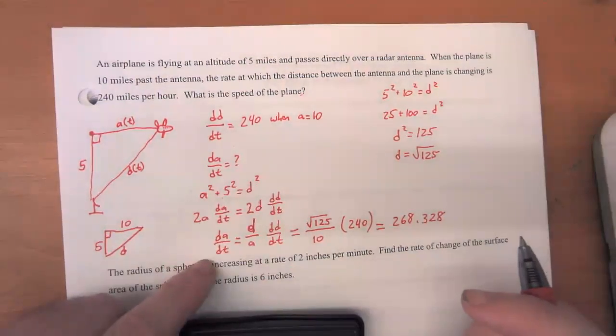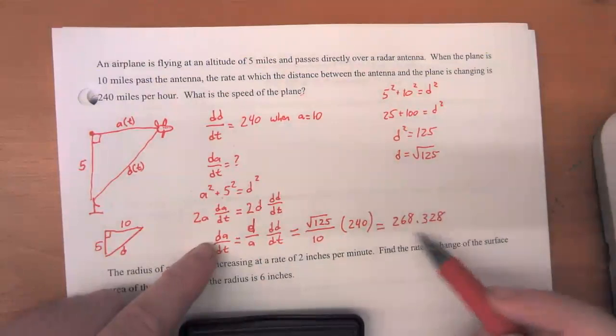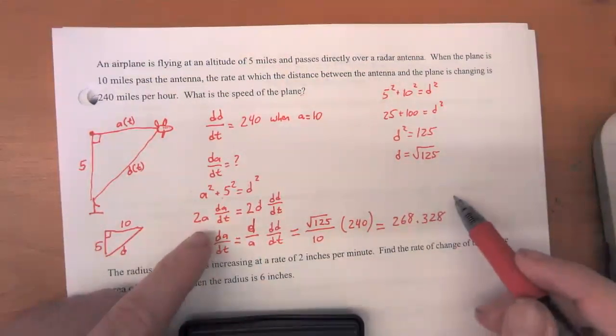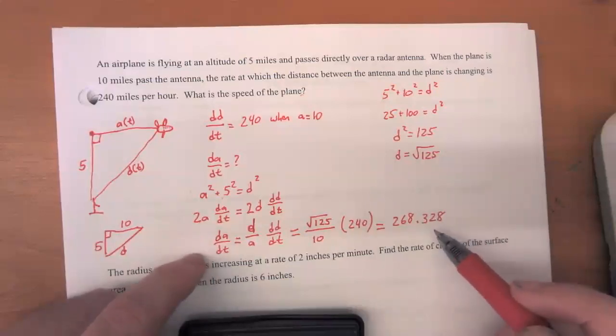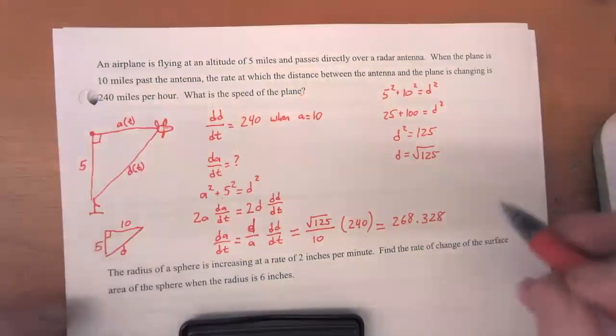We're talking about dA/dt. We're talking about the speed of the plane. So we want some sort of unit of speed. So it's a measurement of distance divided by the measurement of time. And so that's miles per hour.